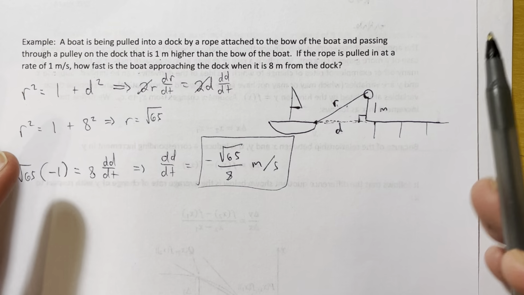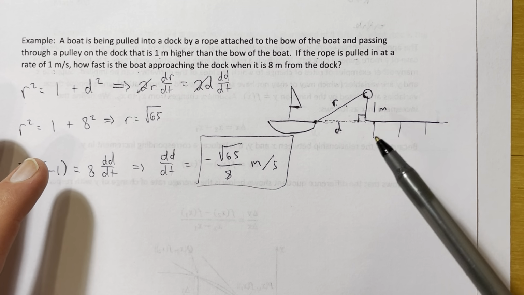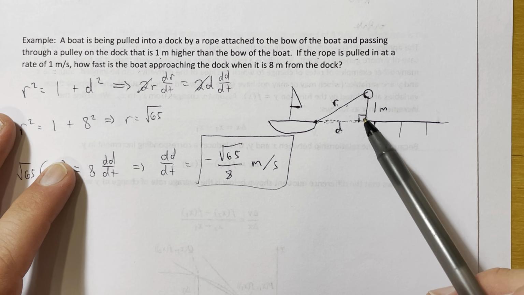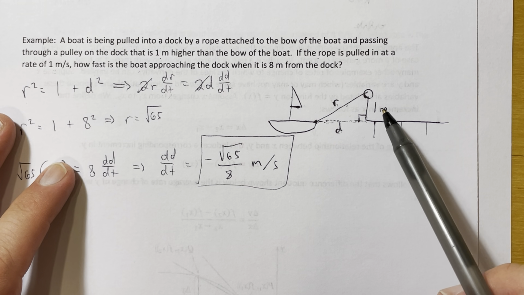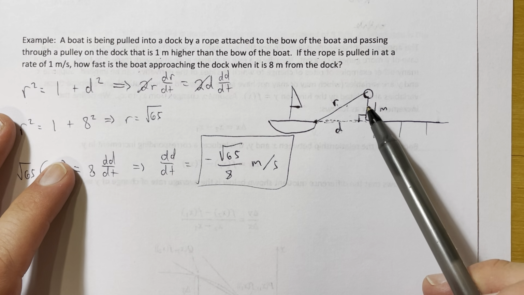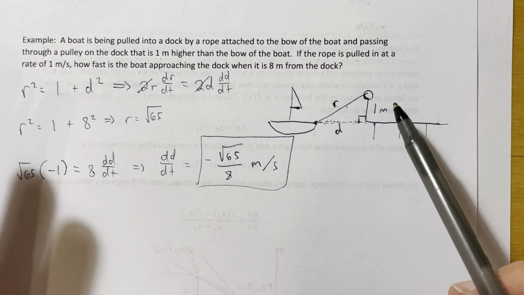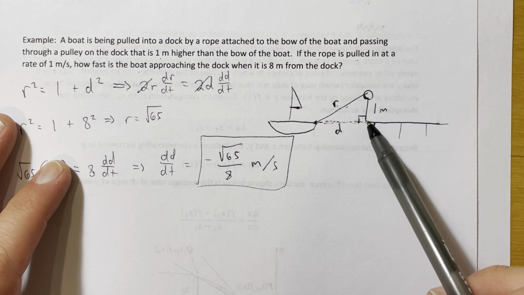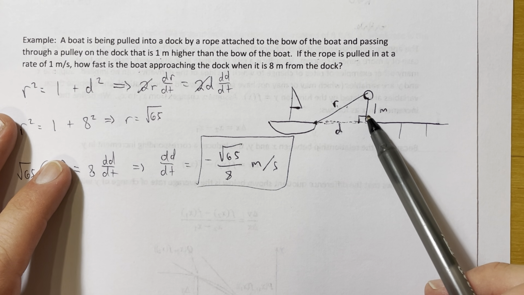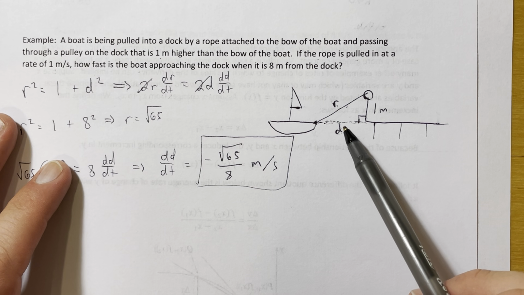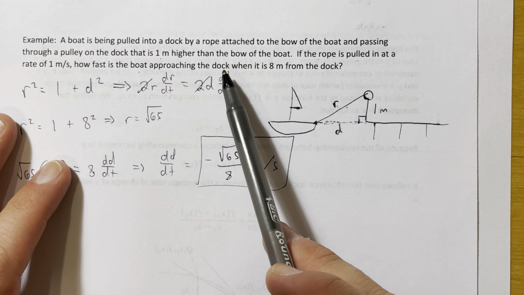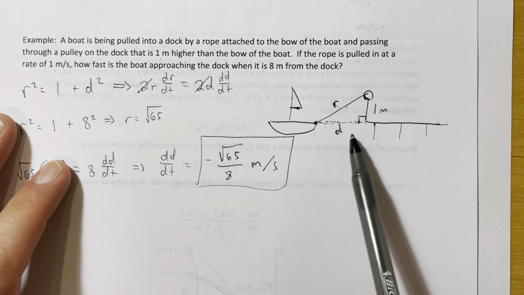Well, there's a convention here that's really, really important to pay attention to, and that's this. You don't want to label any quantities in your diagram using a number unless that quantity is actually constant. So what I mean by that is the height of this pulley does not change in this problem. It's always 1 meter.